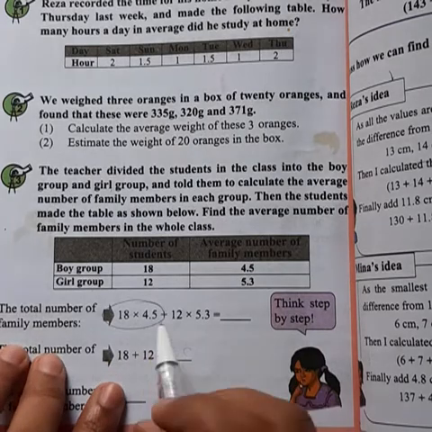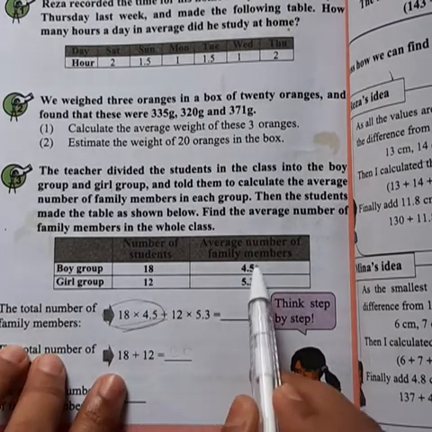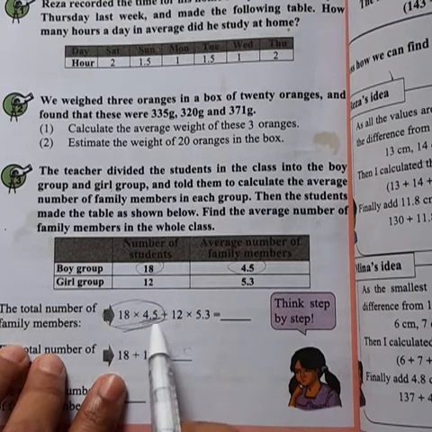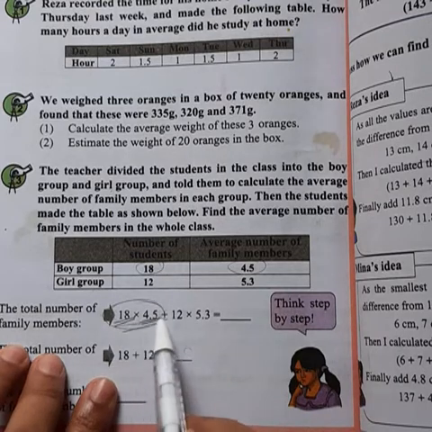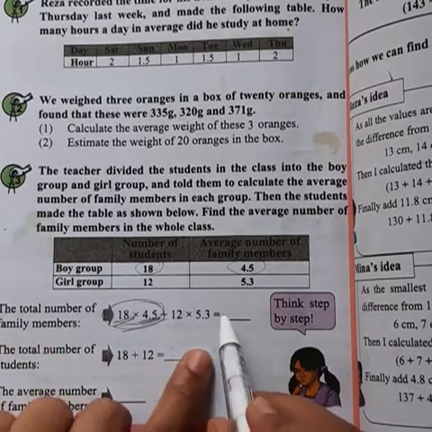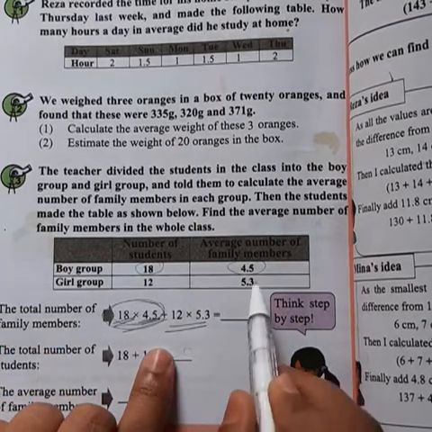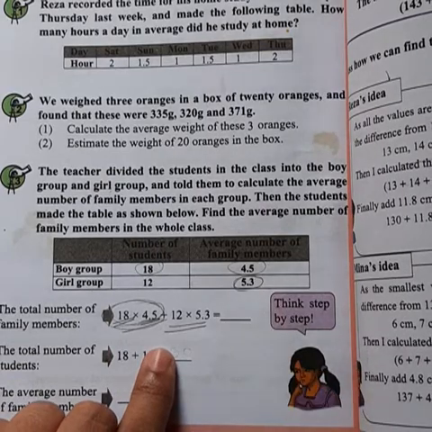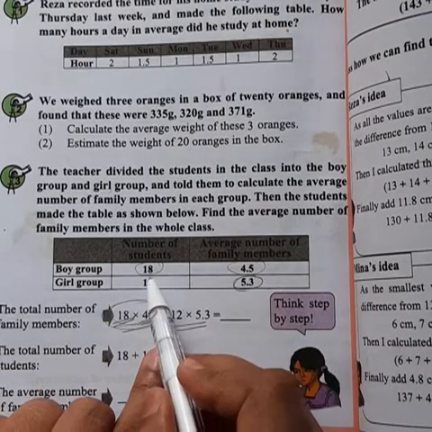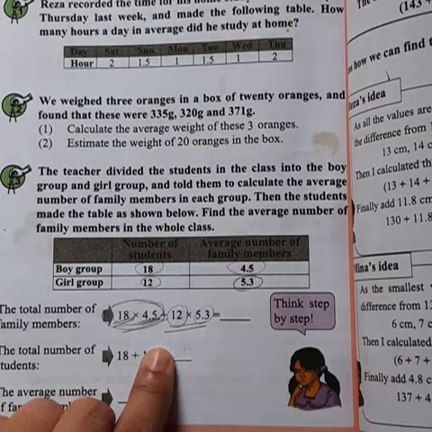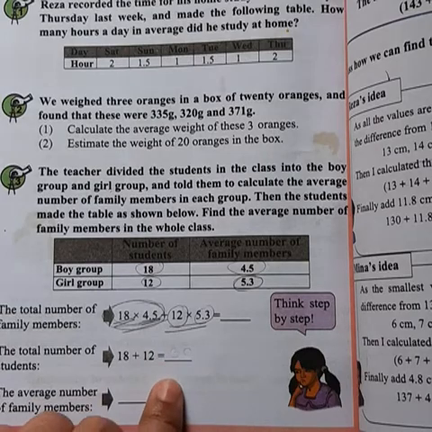Let's see. For the boys part, we are using average times number of data. So we multiply and get the answer. Here again for the girls part, the average is 5.3 and the number of girls is 12. So average times number of data. Let's find out the answer.